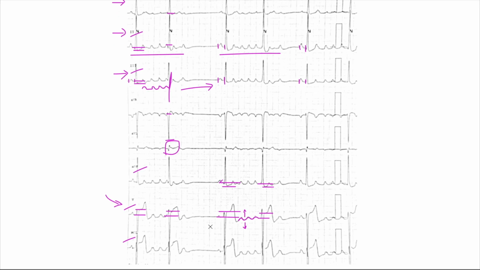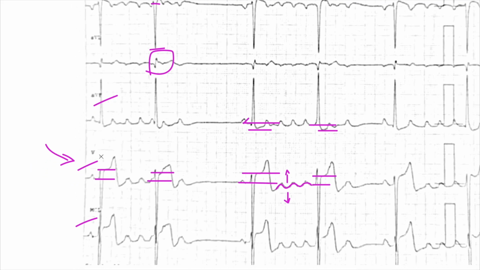We don't have that. But looking at this V here, I'm just going to take a look at this and try and figure out how deep this is. This is 5, 10, 15, 20, 25, 30, maybe 33.